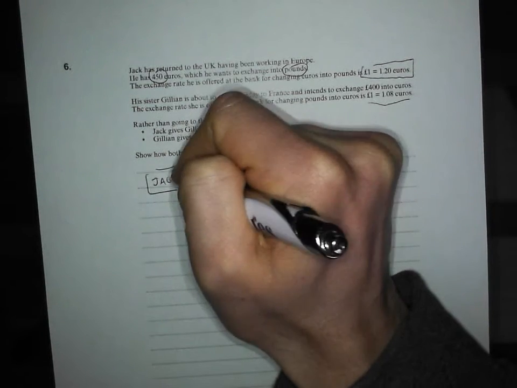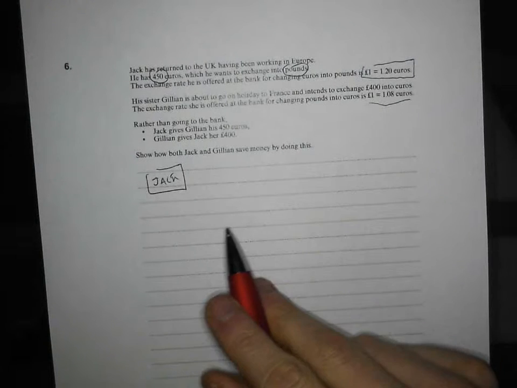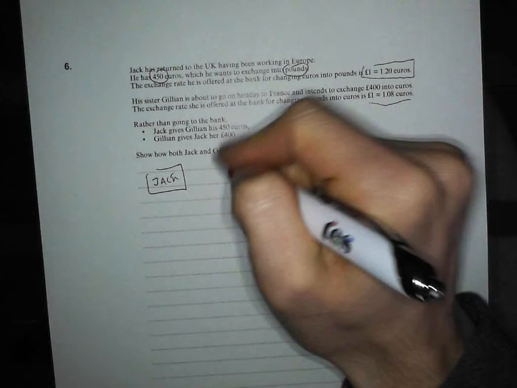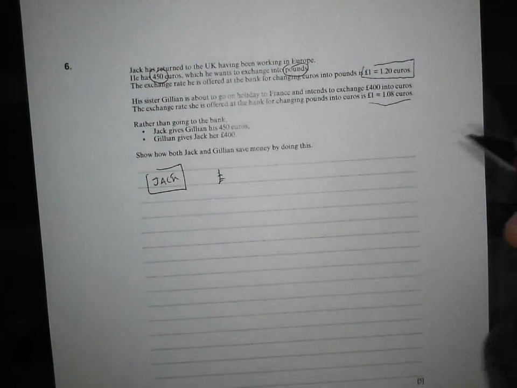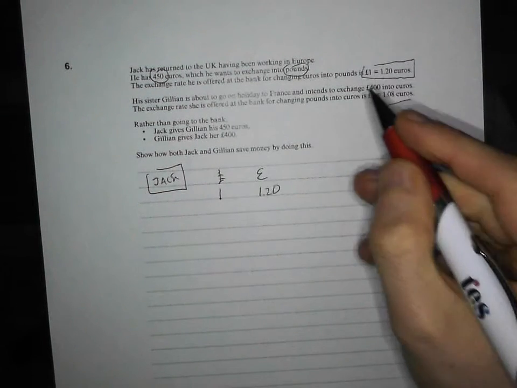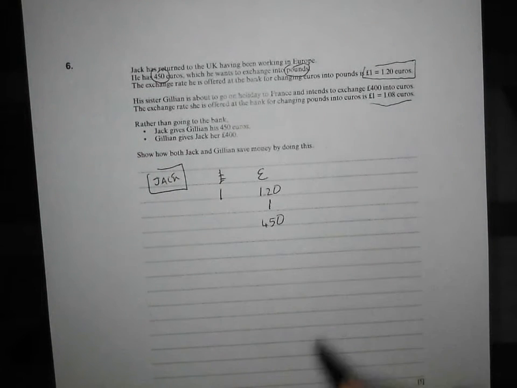So here's one thing Jack could do if he wasn't related to Gillian. He would take his €450 and he would change them into pounds. So how much would he get? Well, let's set it up as we usually do. £1 into euro. £1 gets you 1.20 euro, but Jack has €450. So I'm going to put my 450 down there and I'm going to use my usual technique. I'm going to work out what €1 would be and then multiply up to get my 450.